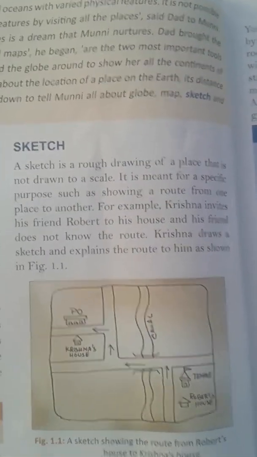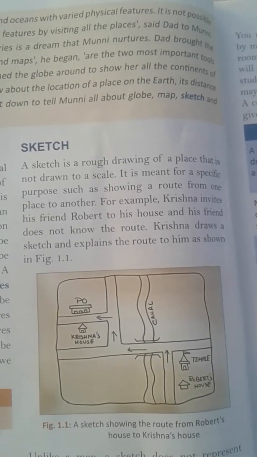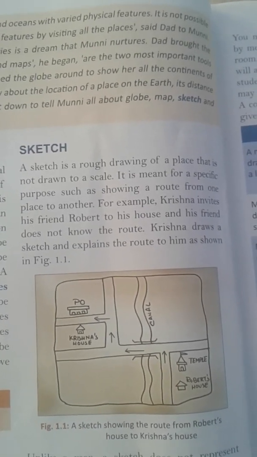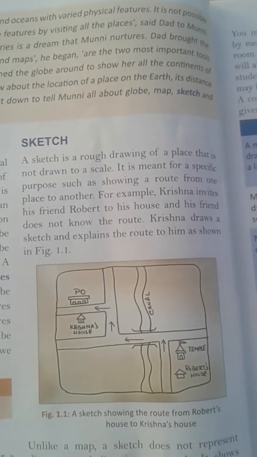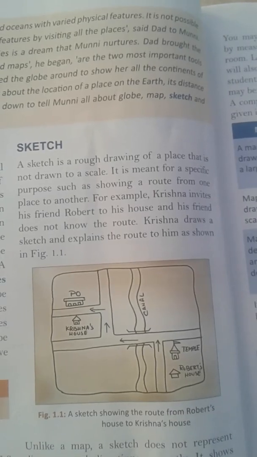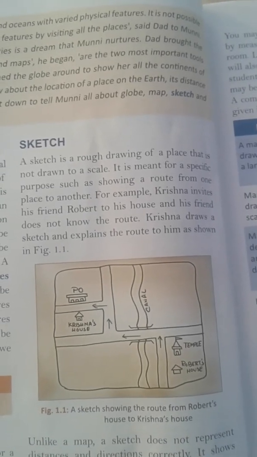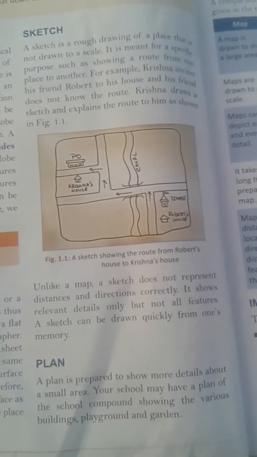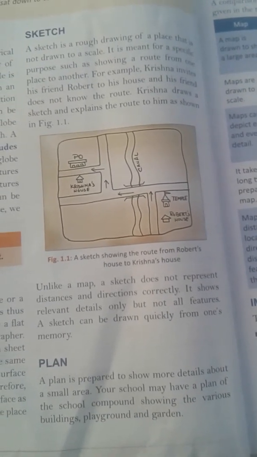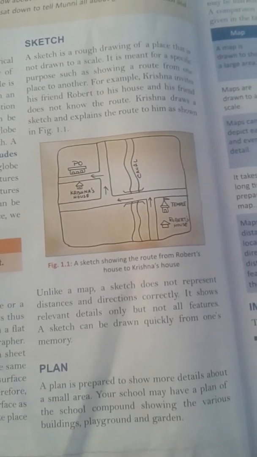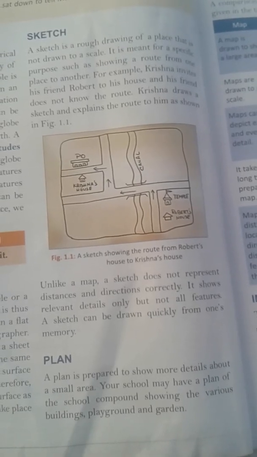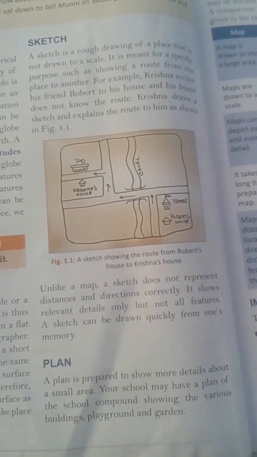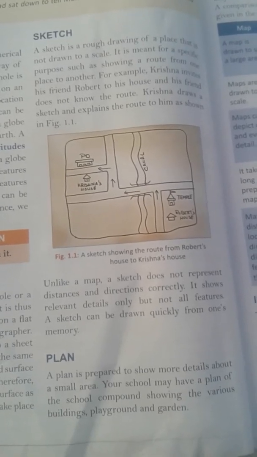Next is sketch. A sketch is a rough drawing of a place, and it is not drawn to scale. It is used for specific purposes like showing the route from one place to another. It does not represent the distances and directions. It only shows the relevant details. It can be drawn quickly from one's memory.